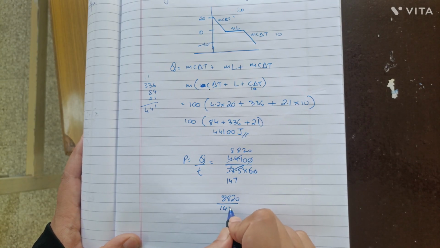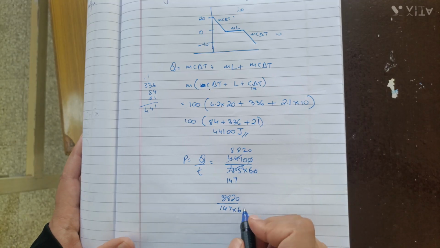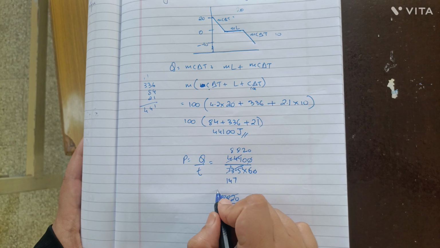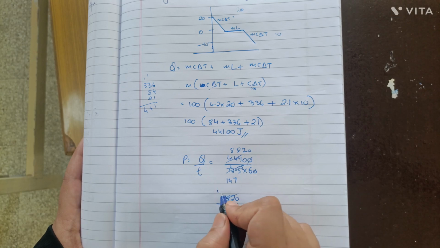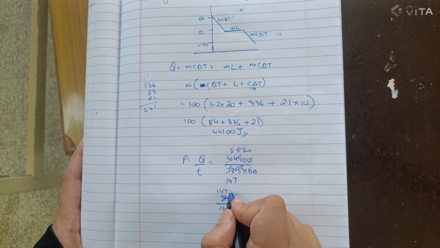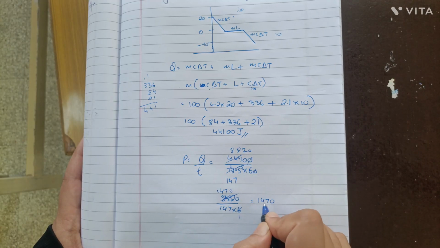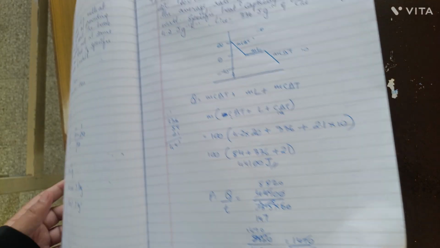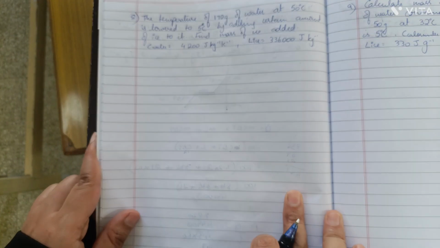So I have 8820 divided by 147 into 6. Let us try to cancel this out directly. 6 4s are 24, 6 7s are 42, 0. So we have 1470 by 147, which is nothing but 10 watts. That is the answer.